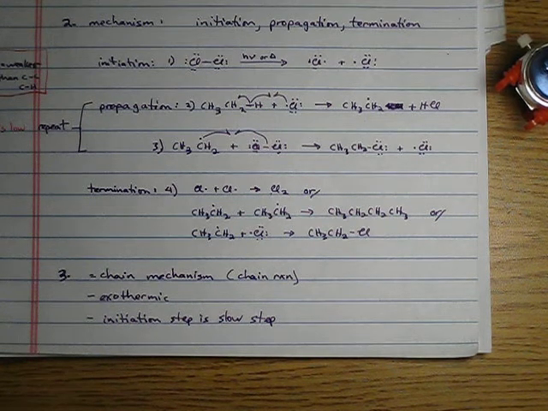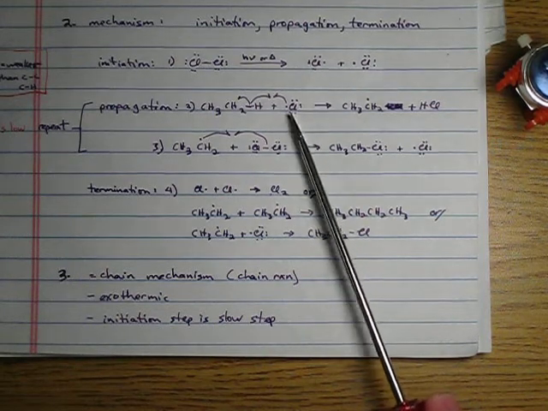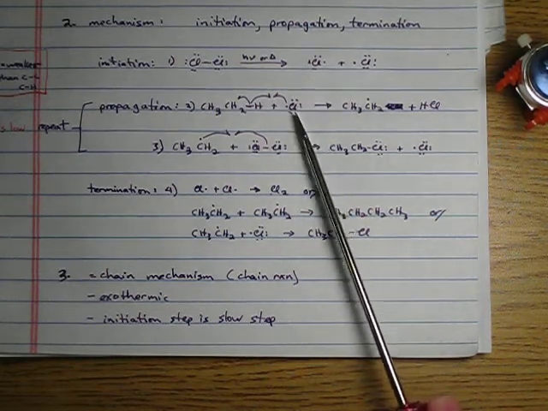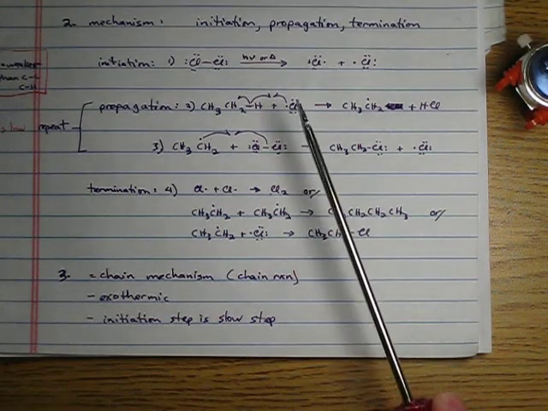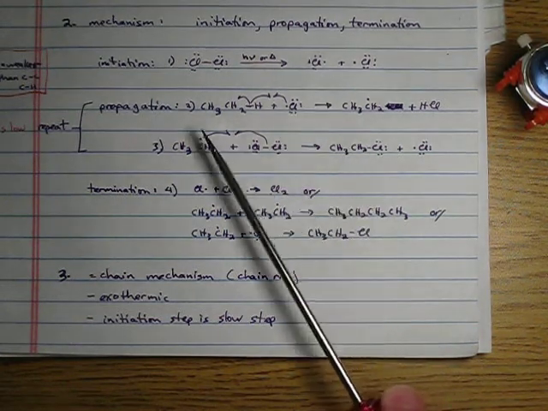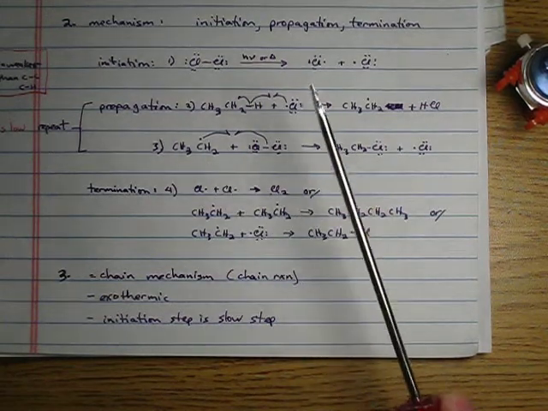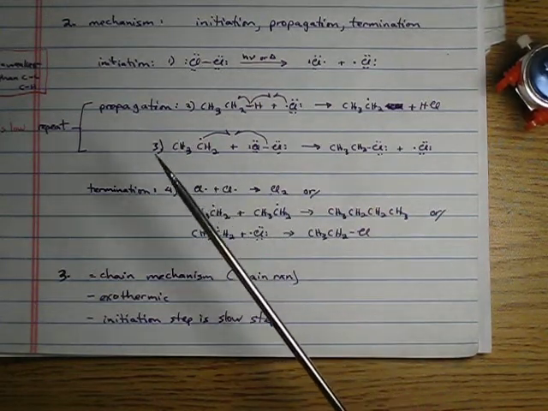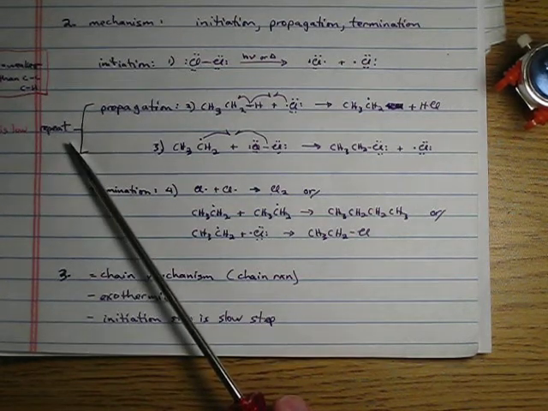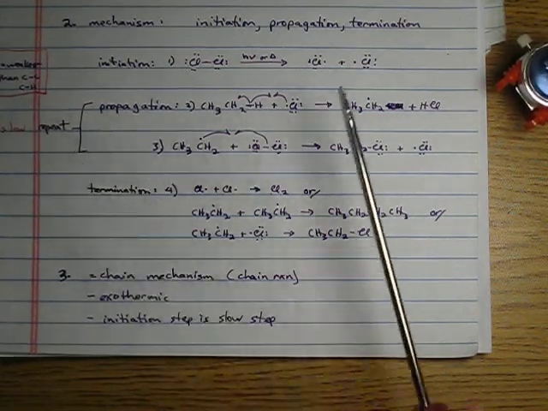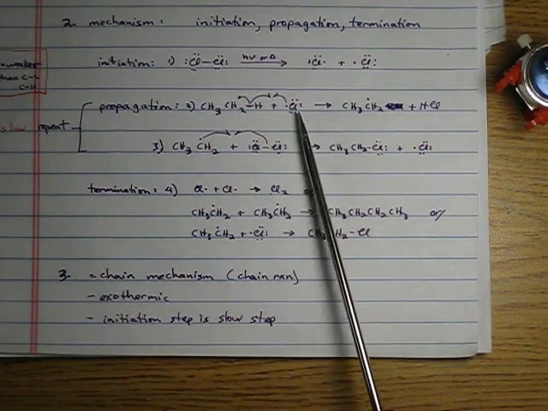This will only happen if the concentration of chlorine radical is low. You want a low concentration of chlorine radical to get this propagation to happen. Because the deal with propagation is that these steps repeat. This is what we call a chain reaction or a chain mechanism. And it works if the concentration of your initial radical is low.